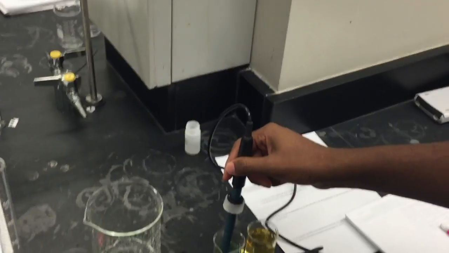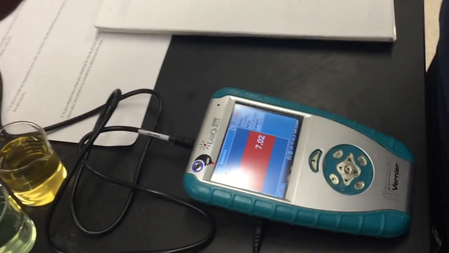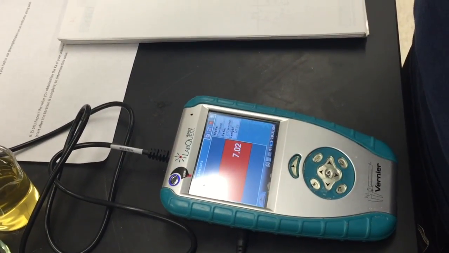While doing this, observe the pH on the meter for any changes. Wait for the pH to stabilize and then record your reading. For instance, here we have 7.02.